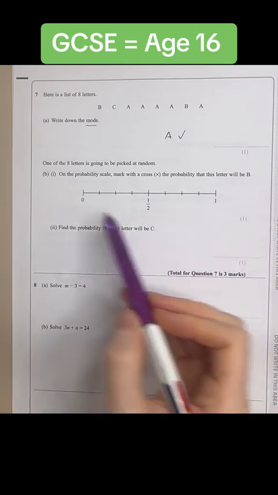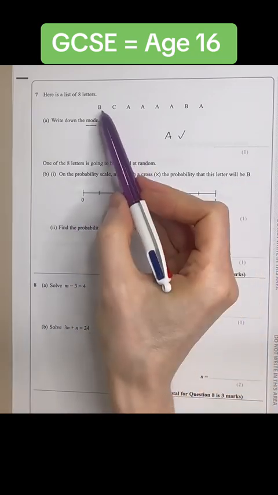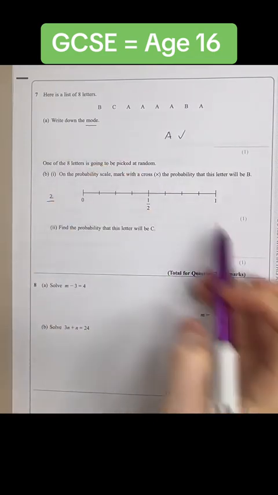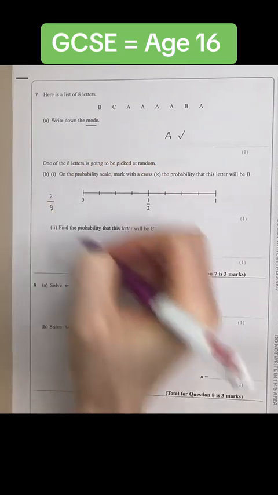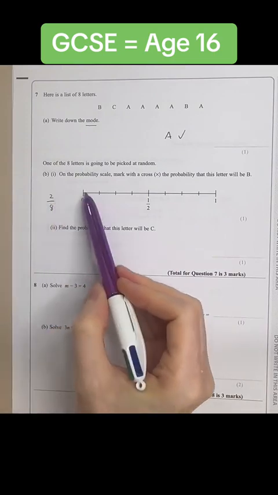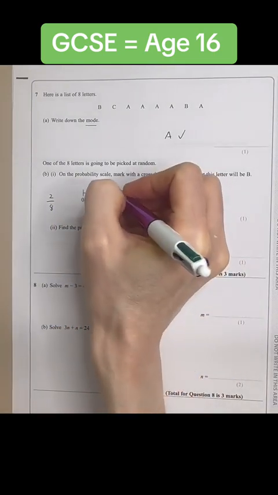The way probability works is the number of successes on the top. So how many letters have B on it? In this case, 2. So it'd be 2 out of the number of possible outcomes. We know there was 8 letters. So 2 over 8. As I can see, I'm dividing into 8 sections. Therefore, 2 over 8, 1, 2, I can put across here.